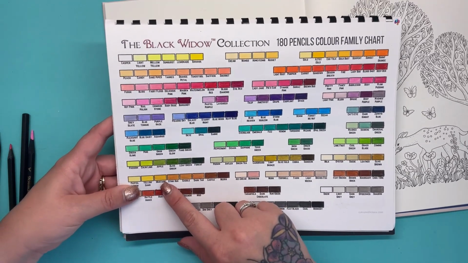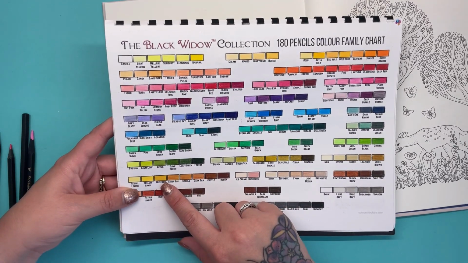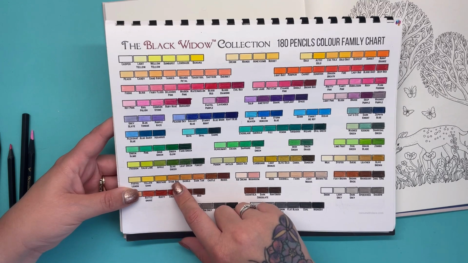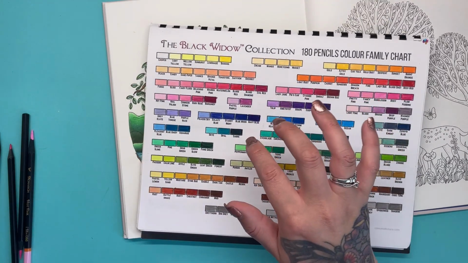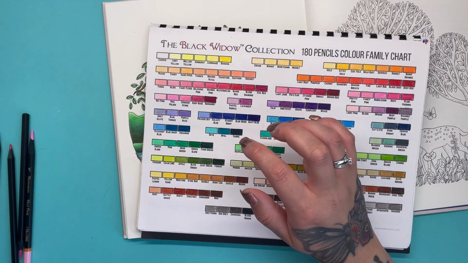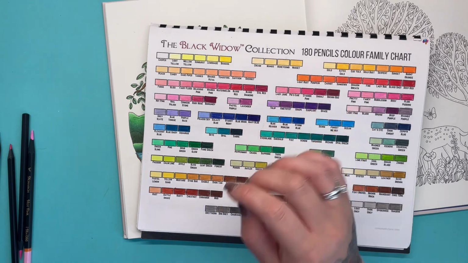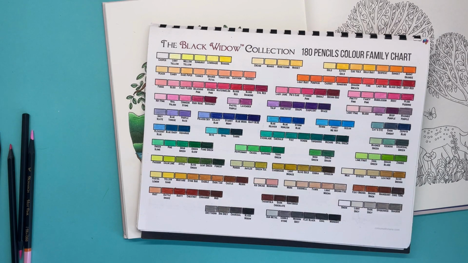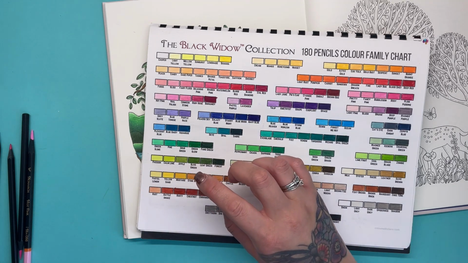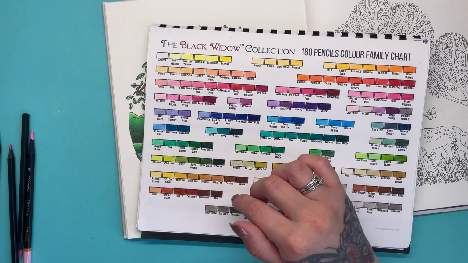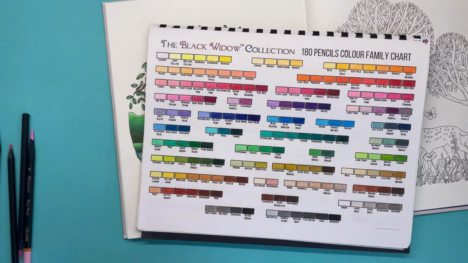Pastel lemon, mustard. Stink bug may work. Let's have a check. So, where are you? I actually think I have put the yellows at the front of my case. Pastel lemon, mustard, stink bug.